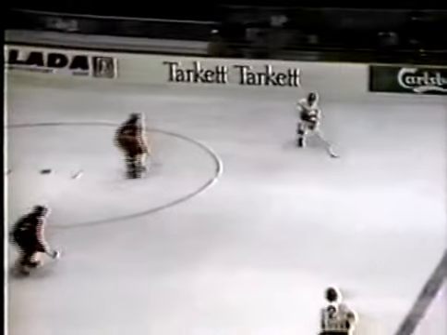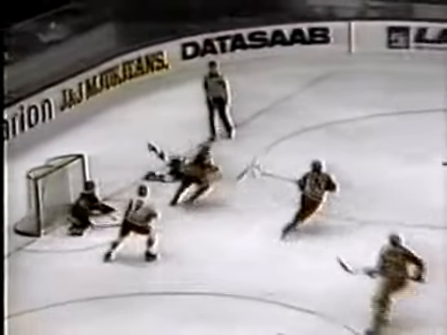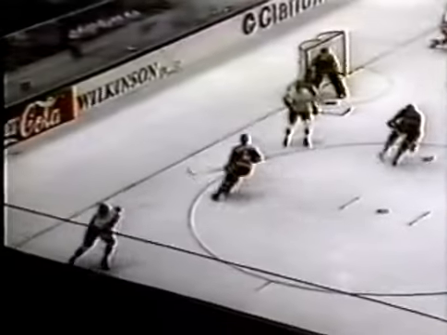Sagankov dumps it into the corner, gets it back again. Back to Fedosov. Fedosov fakes a shot. There's a drive, and it's knocked down in front as Petrov let that shot fly. Petrov has it again. Passes in front. Harlamov just failed to get his stick on it.